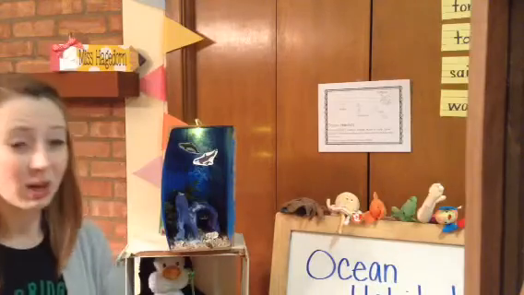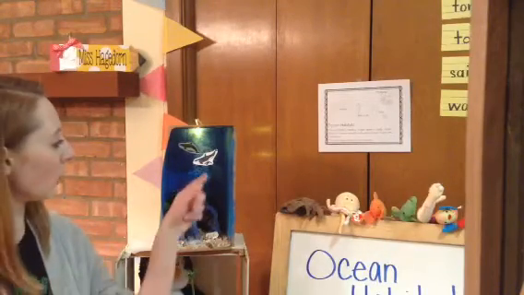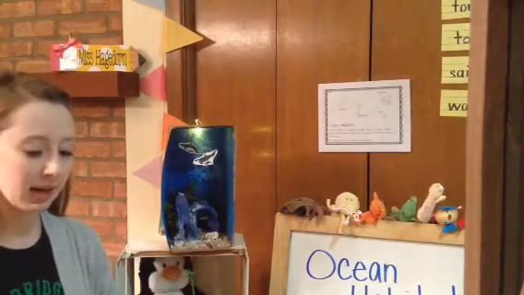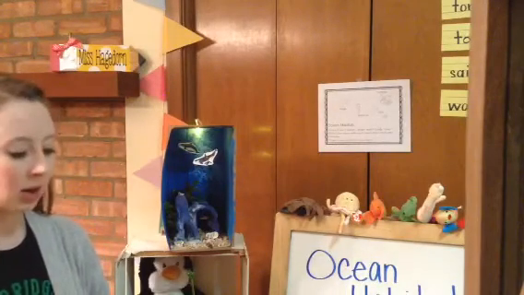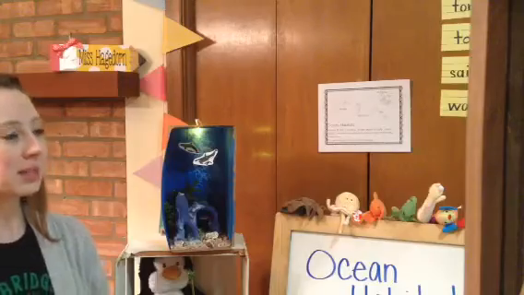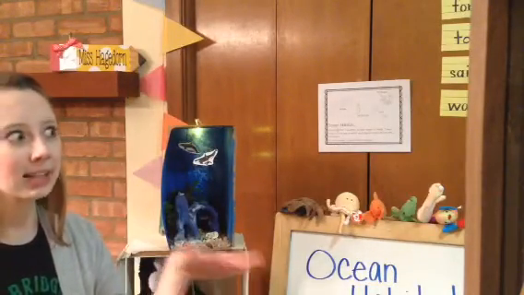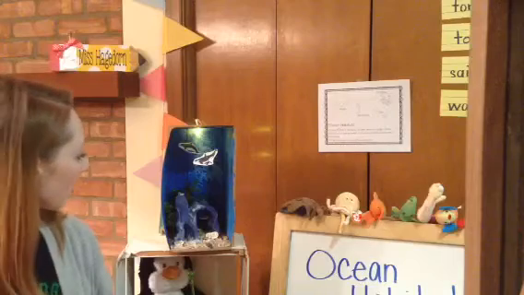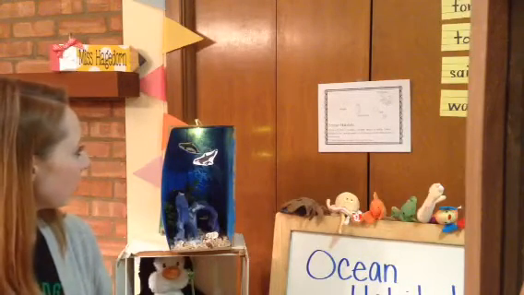Let's see, whales though can hold their breath even longer. The killer whale, so this guy here, can hold his breath for 15 minutes, which is pretty long, and then a blue whale can hold his breath for as long as 90 minutes underwater. So that means they come up, they get a little bit of air, and then they can swim around for 90 minutes before they have to go up to the surface to breathe again, which is just really amazing. So that is what you need to know about ocean habitats.